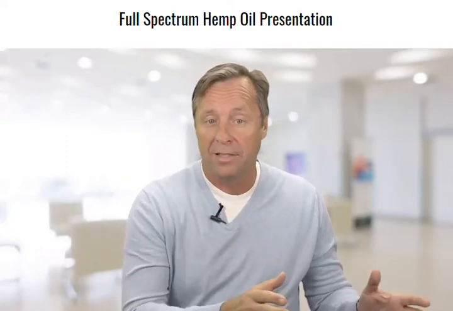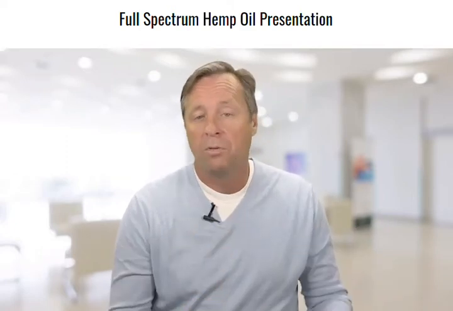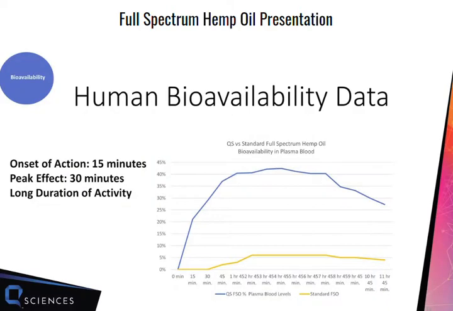So let's look at the actual data from the human bioavailability studies that we've done. And this was repeated twice so that we made sure we knew what was actually going on in the body. So if you look at this data, you'll notice a couple things really fast. One is that the peak effect happens within 30 minutes, but at 15 minutes, over half of the full spectrum oil is already in your bloodstream. And when people take this, within 10 to 15 minutes, they start to feel an effect. The second part of this is that within 30 minutes, almost all of the full spectrum oil is in the bloodstream and going to the different areas in your body.